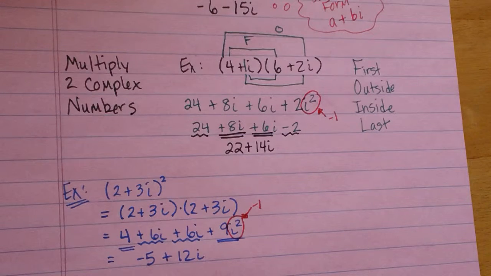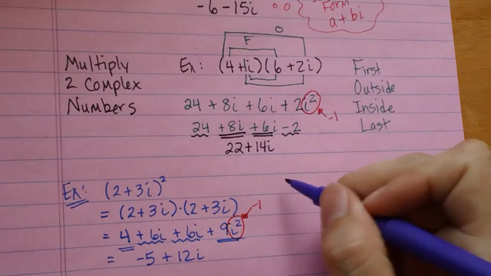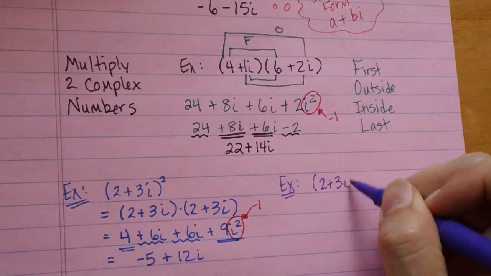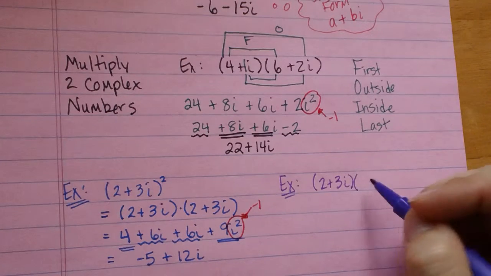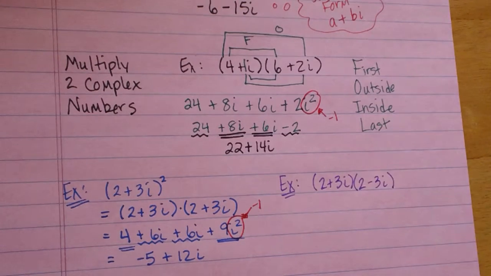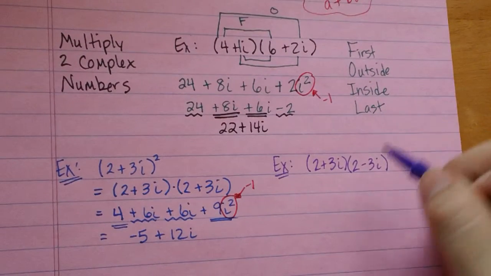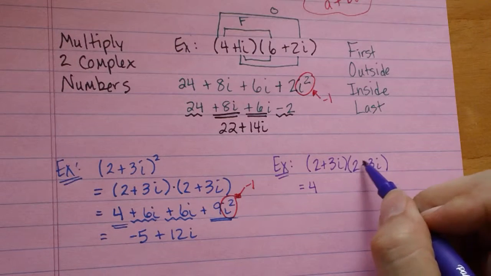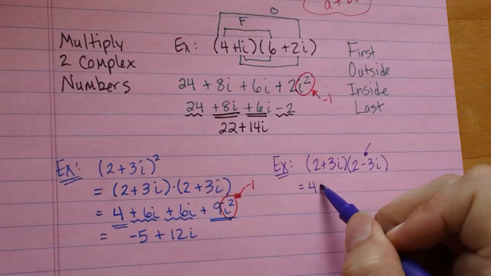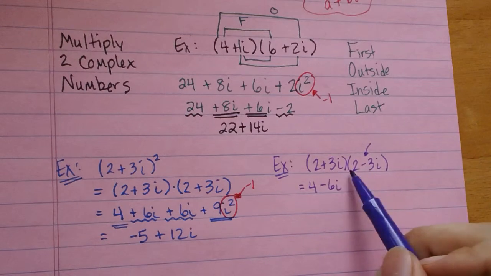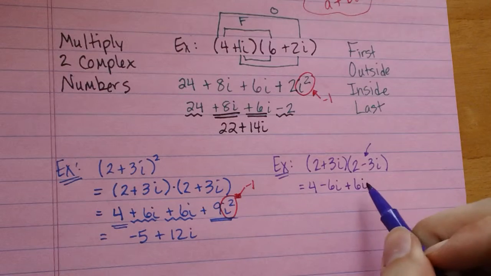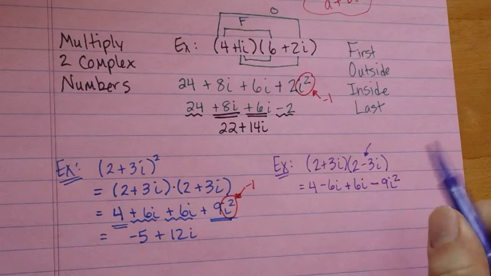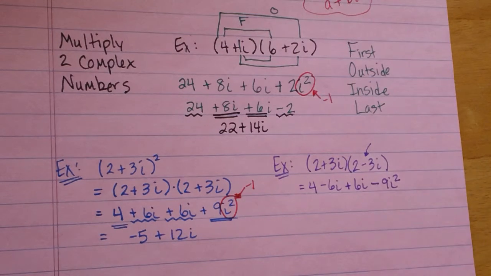Now let's see what happens if we just change one sign along the way. Let's say instead of 2 plus 3i times 2 plus 3i, we take 2 plus 3i times 2 minus 3i. Let's go ahead and FOIL that the way we did the others. First times first is 4. Outside times outside, bear in mind you have a negative right here, is -6i. Inside times inside is plus 6i, and last times last is going to be a -9i squared because I had a positive 3i times -3i.